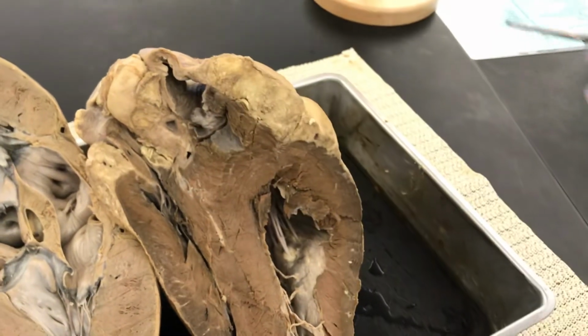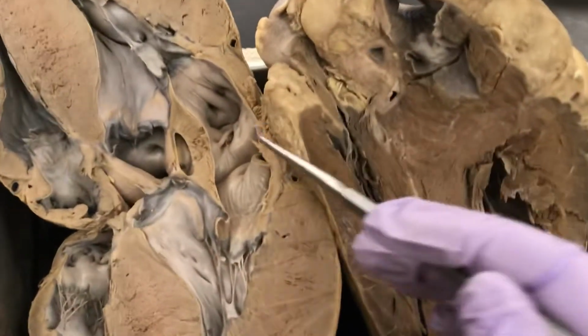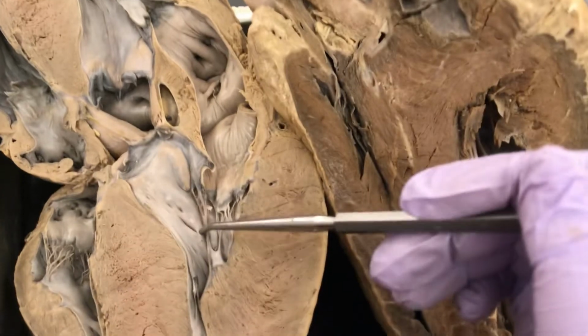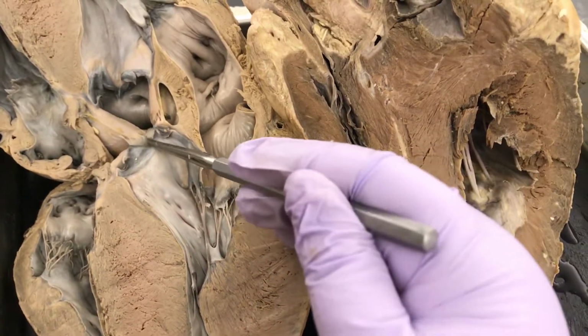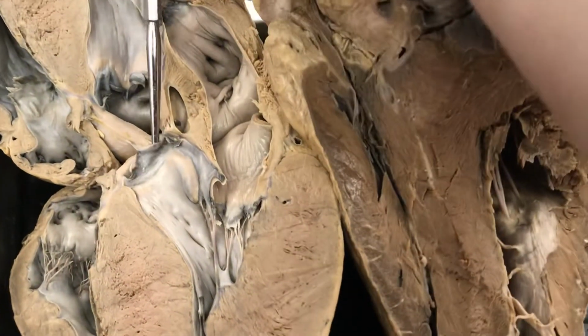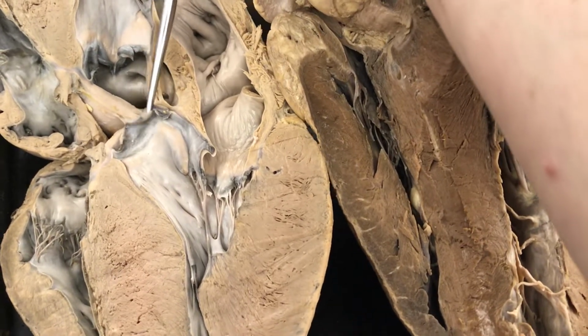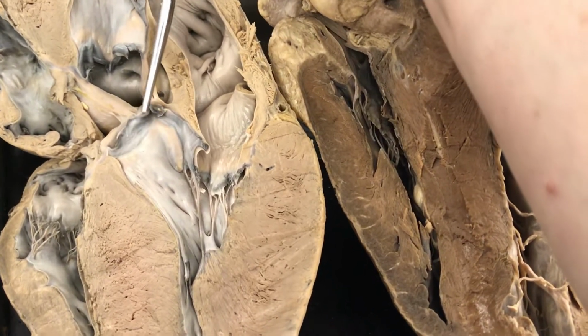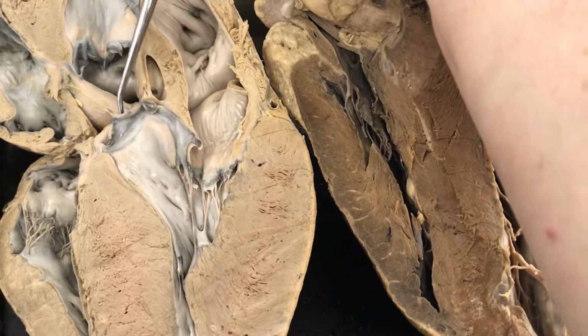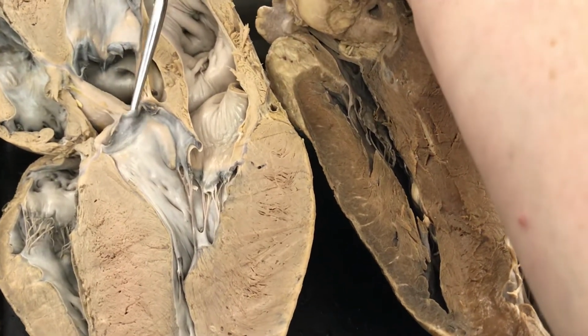From there, we're going to go out to the lungs and then come back. Go in through the left atrium, left ventricle, and out through the aorta to the rest of the body. This flap right here, that's the aortic semilunar valve. We know that because it's coming out of the left ventricle. So there's the aortic semilunar valve.